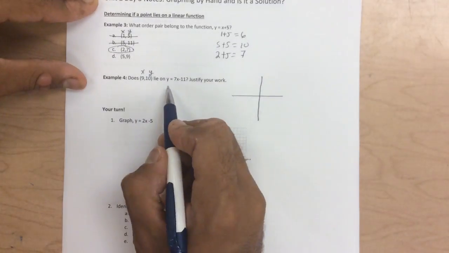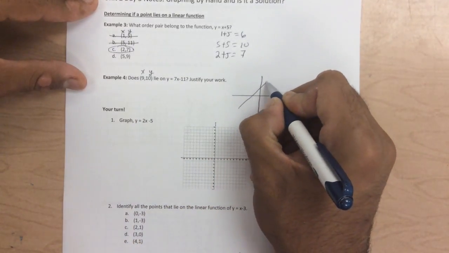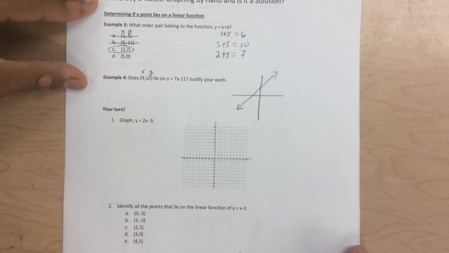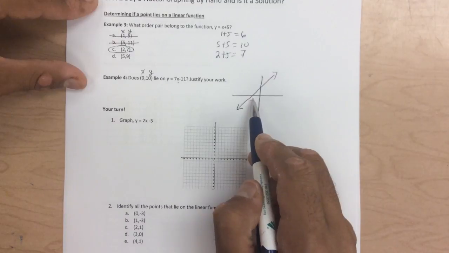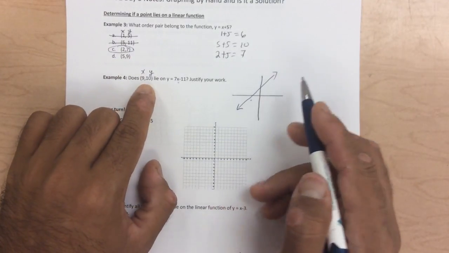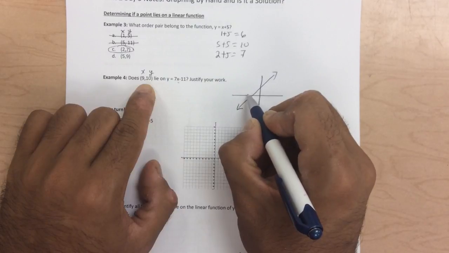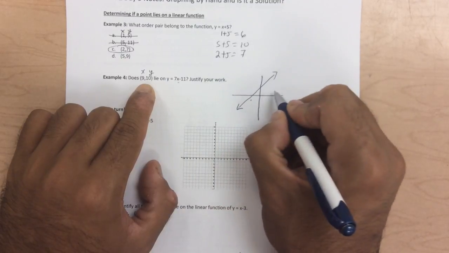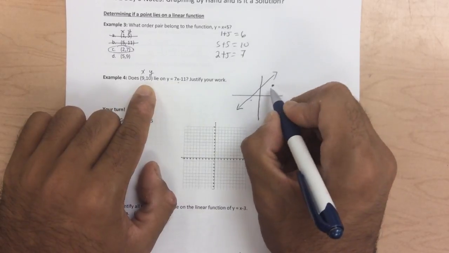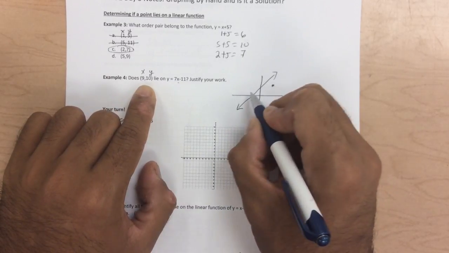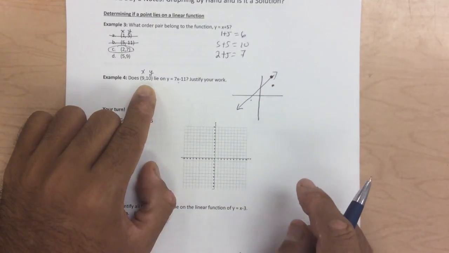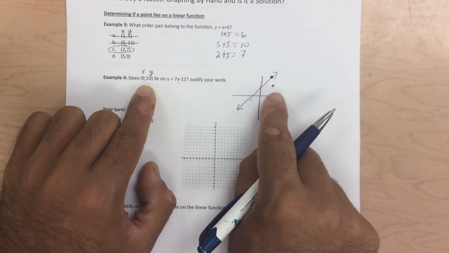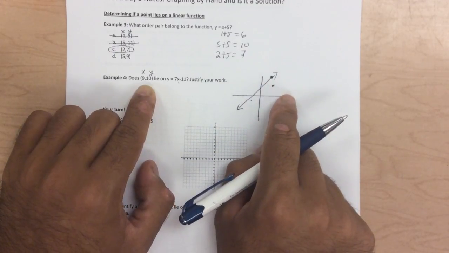So let's say this equation, if you were to graph it, comes out to be something like that. It's a random sketch, okay? It's not an actual sketch of that graph, but it's just an example. Let's say I graph this equation and I find this point, 9, 10, and let's say 9, 10 comes out to be here. Does it lie on the line? No, obviously. But if we did 9, 10 and it came out to be on top of the line, then the answer would be yes, it does lie on it. But if it's not on the line, it does not lie on it. You could do that, but that will take you a while.